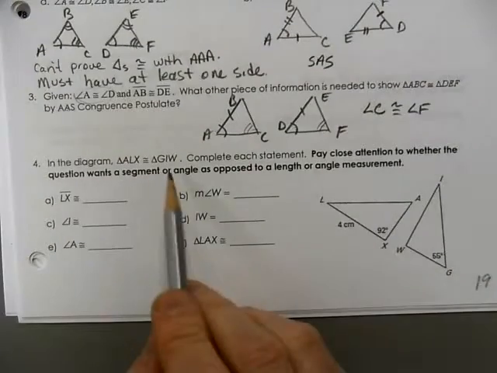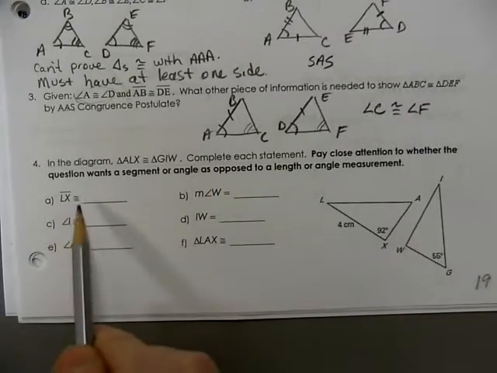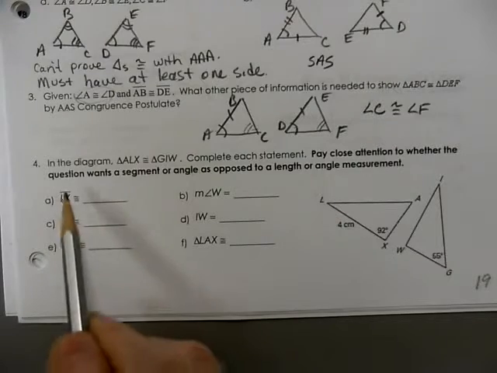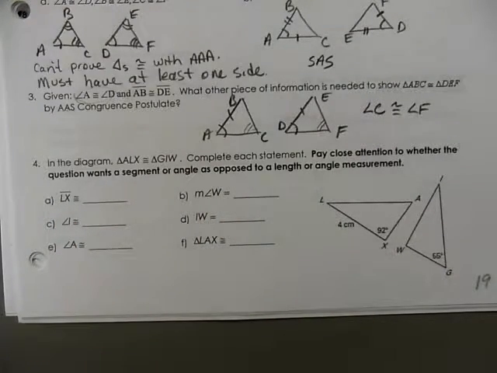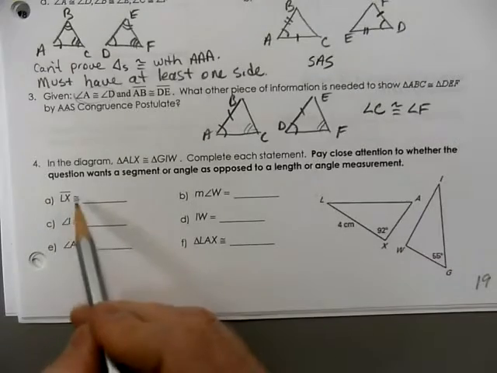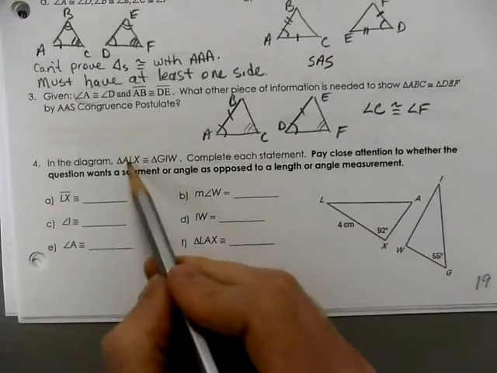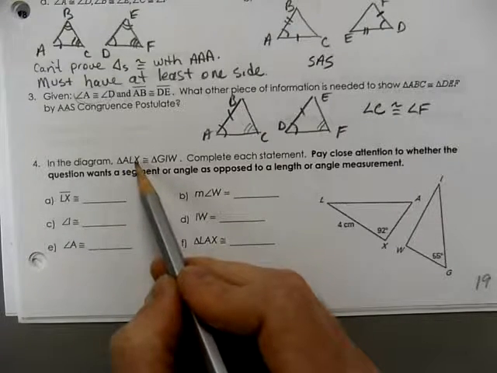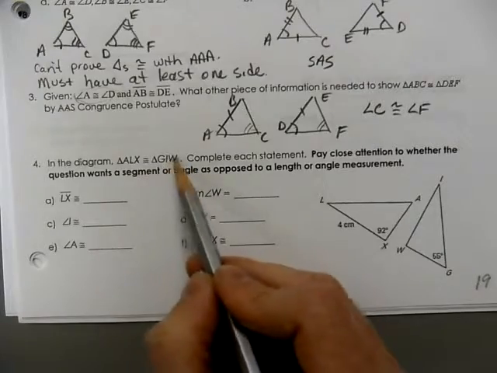Here are our two diagrams, two triangles. We're going to complete the statements. Remember, congruent symbols use letters and equal symbols use numbers. So what would LX be congruent to? We could look here at the pictures, or we could just look straight up here in our congruent statement. LX is the last two letters.